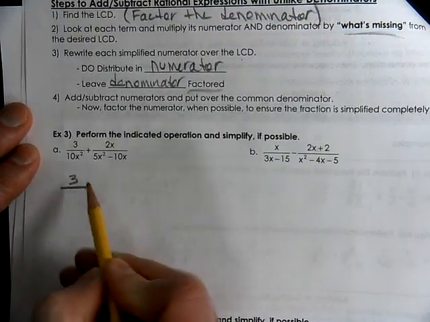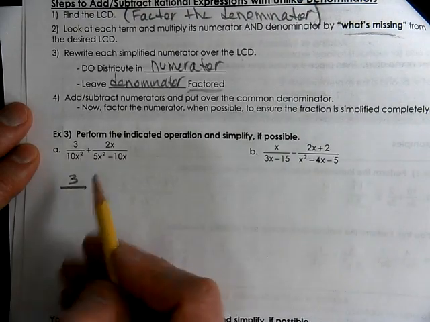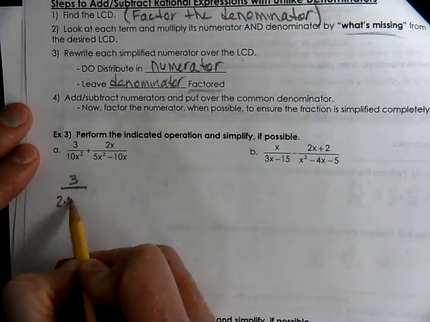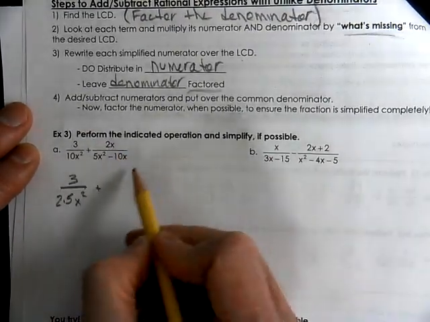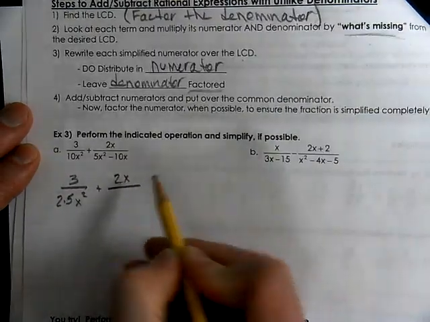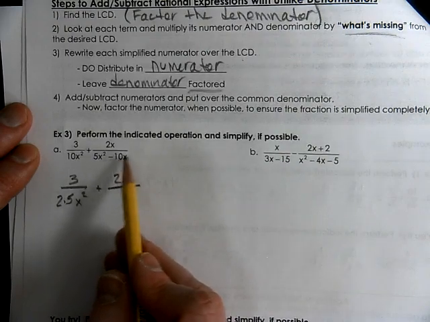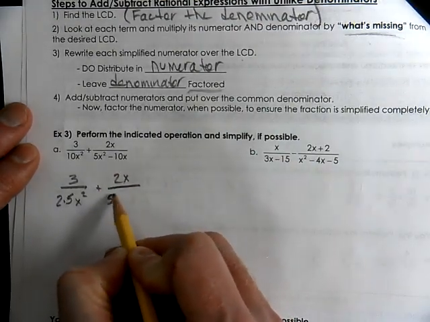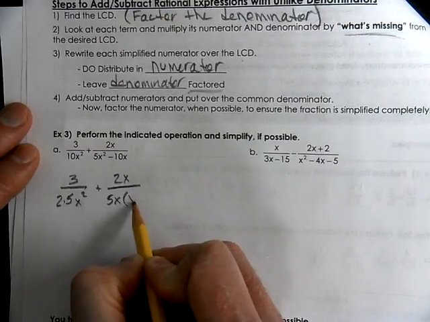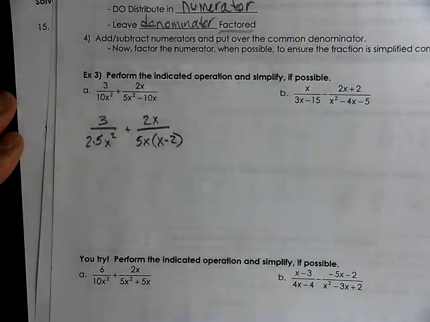So we have 3 on top. Now usually we don't think about breaking a 10 up into 2 times 5, but right now that might be beneficial for you to think about. We have 2x on top. And how can we factor this apart? Everyone should have an opinion. We take a 5x out, and that leaves us with an x minus 2. So we have factored the denominator.